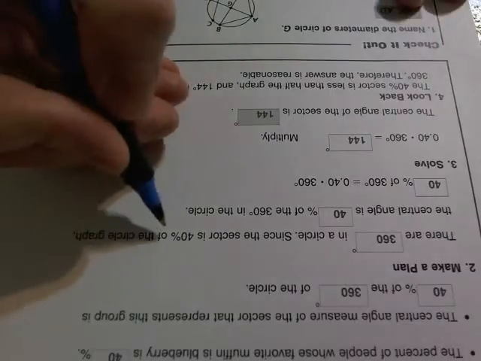All right, so as we scroll down and take a look at step 2, step 2 tells us there's 360 degrees in a circle again, and since the sector is 40% of the circle graph, one of our favorite keywords in 7th grade math, the central angle is 40% of the 360 degrees in the circle. So I'm going to multiply together 40% and 360.